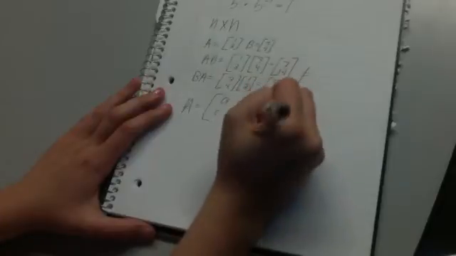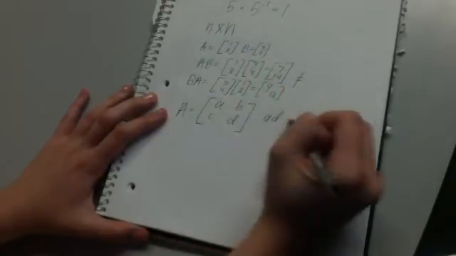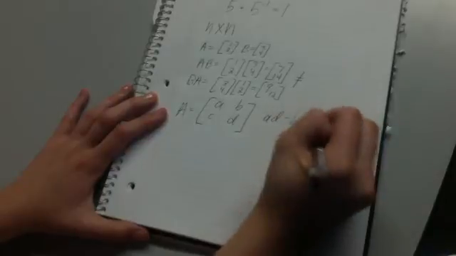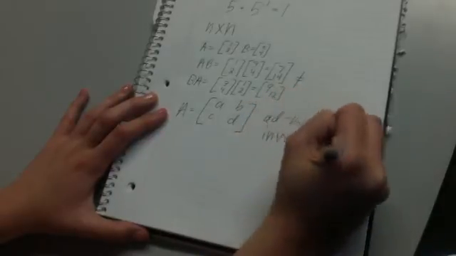Okay, so given a matrix A equals A, B, C, D. In order to tell if the matrix is even invertible, we simply multiply A times D and subtract B times C. If this value is not equal to 0, then we know that the matrix is invertible.